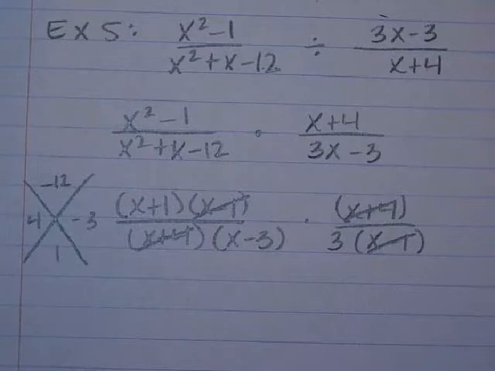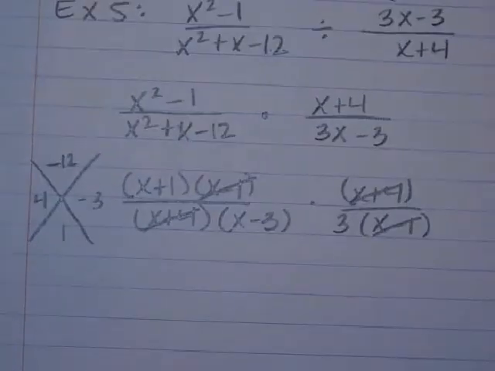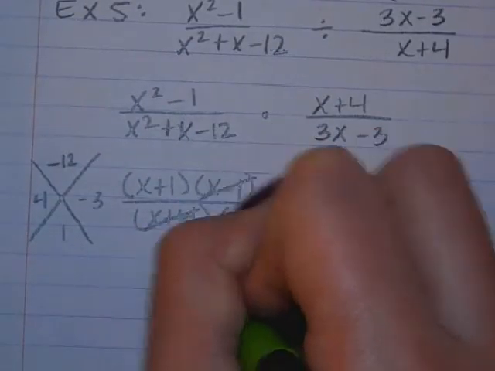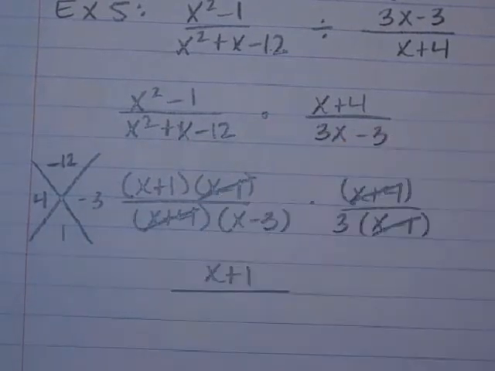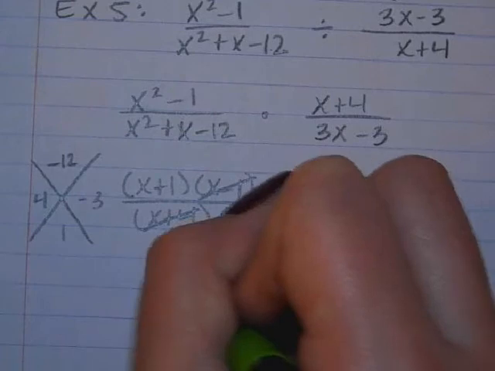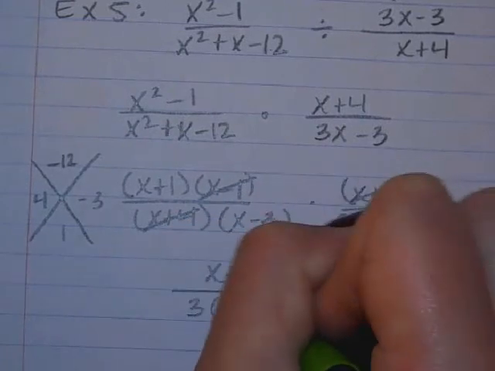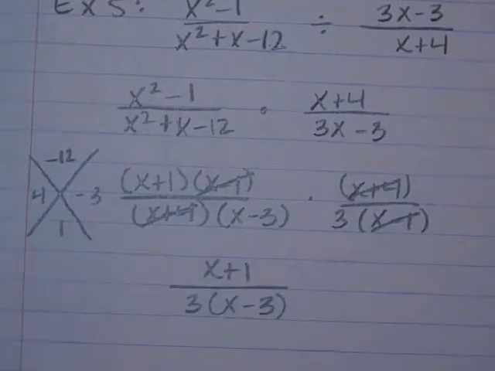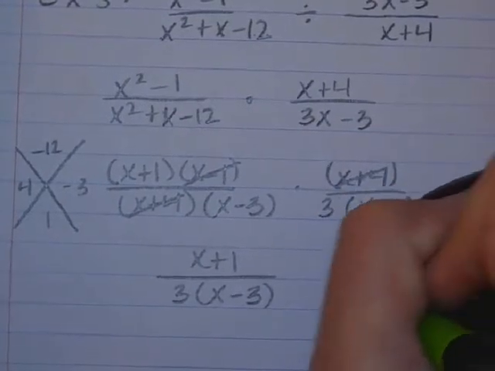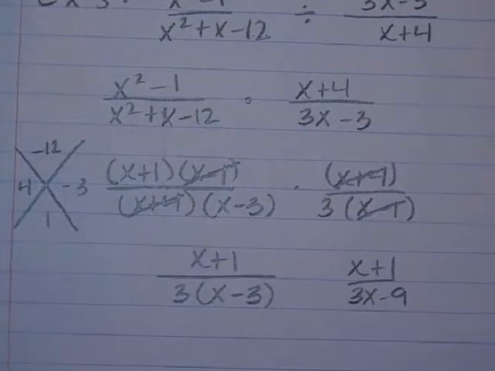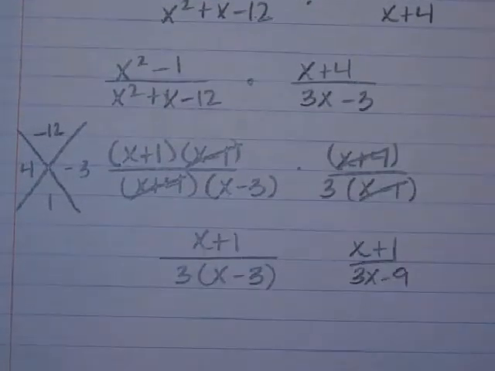So on the bottom we have, or actually overall, what do we have overall? X plus 1 over x minus 3 times 3. Okay, so that's a good answer. What's another answer you could have? X plus 1 over 3x minus 3. Okay. Both of those are good. Do you care which?